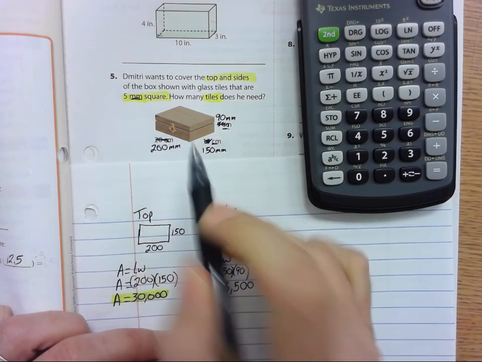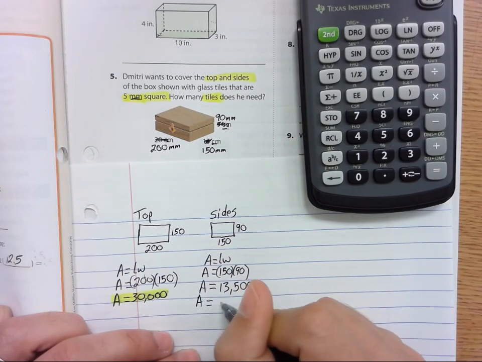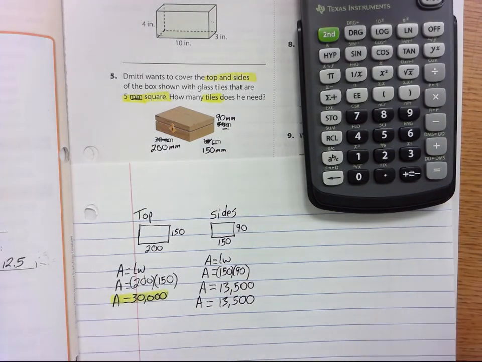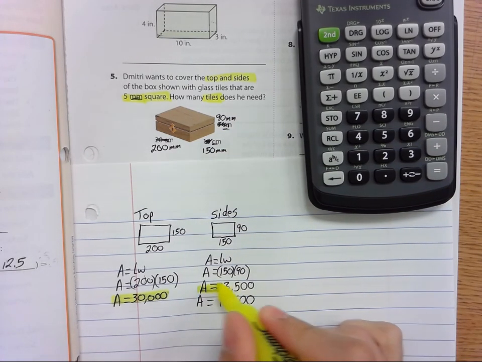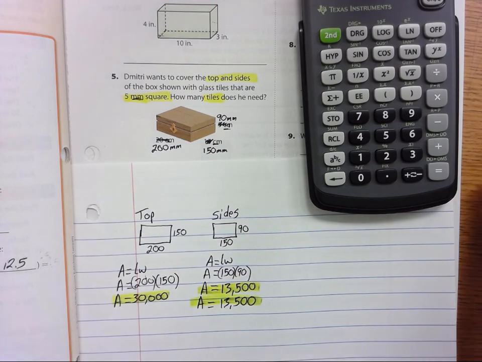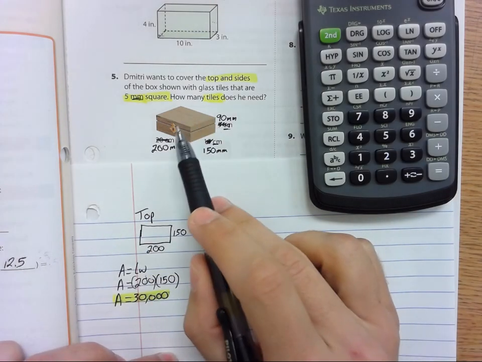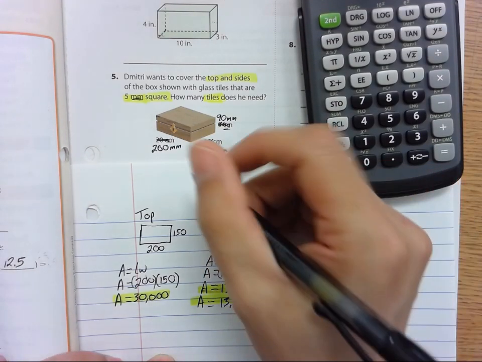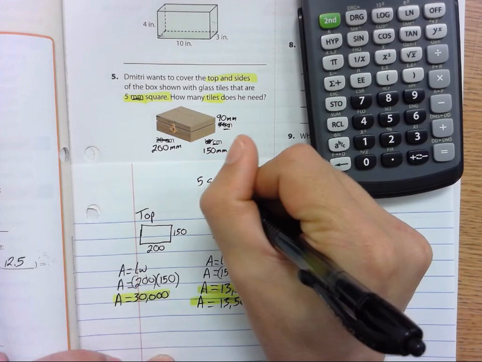Now there are 2 sides, so we need that one again. One thing we forgot at the beginning was to say how many sides there are. 1 front, back, left, right, and the top. So that's 5 sides.